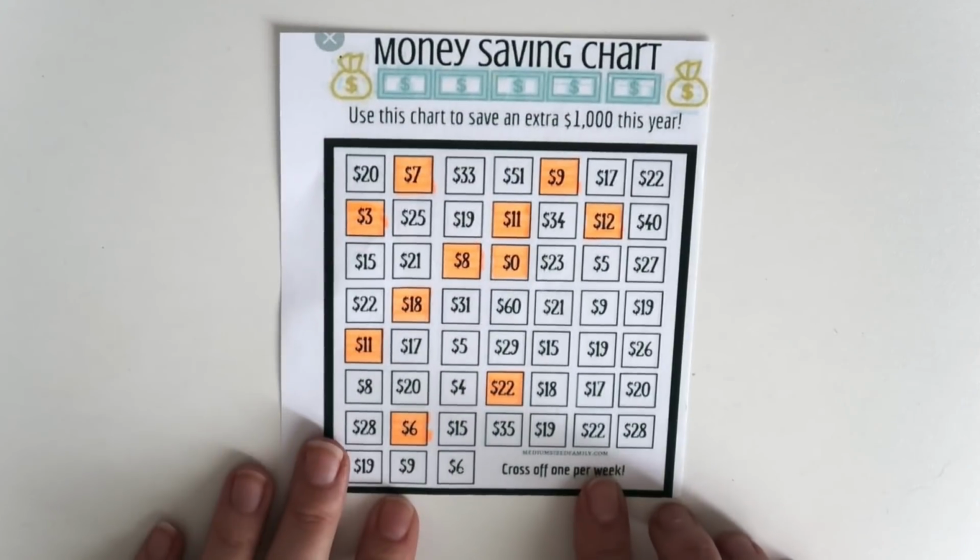Today I'm going to show you 5 easy tips on how to save money. So let's get started. The first tip that I have is to play savings bingo and use money saving charts. So this is a money saving chart.